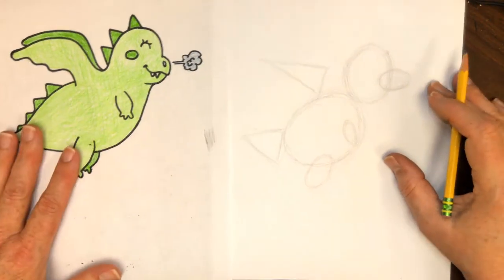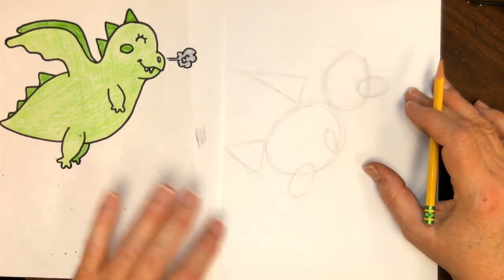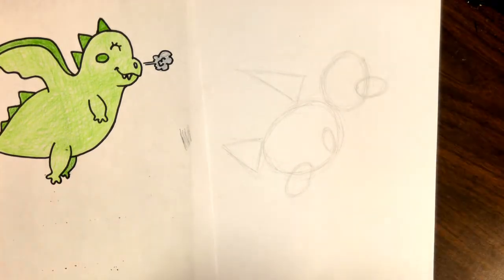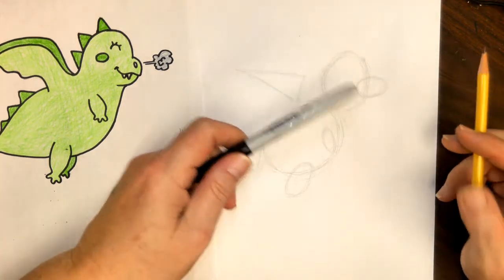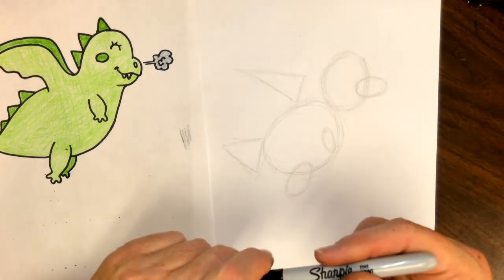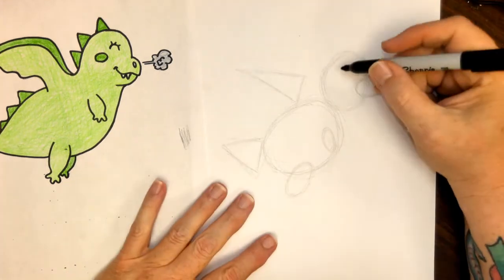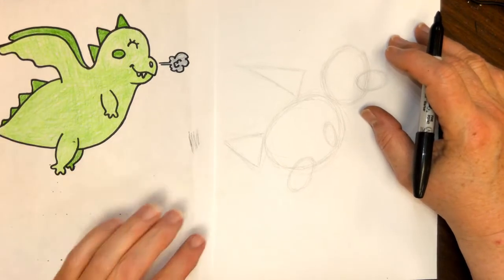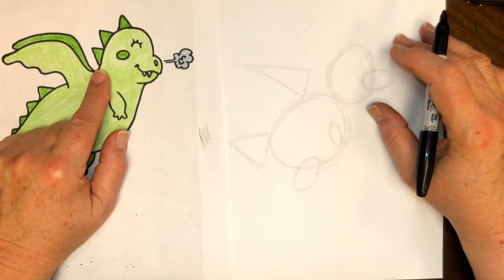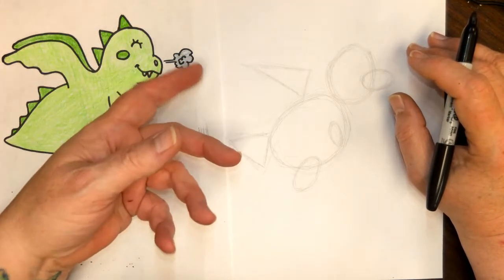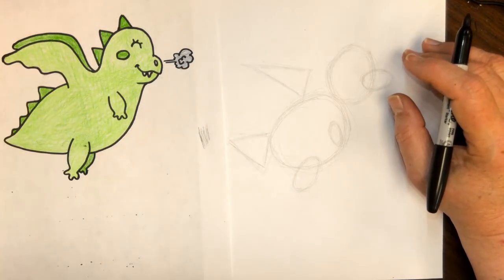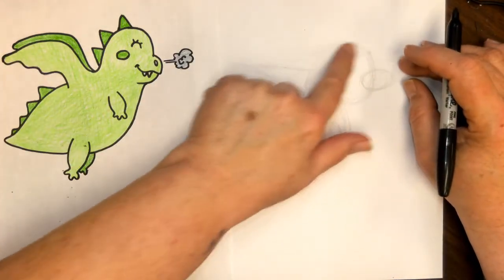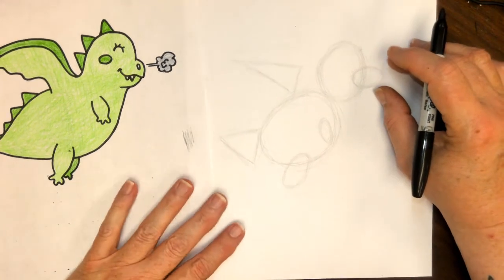Right now, we've got our basic shapes down for our little baby dragon, and now we're going to go around. You can use a pencil to do this. I'm going to use a Sharpie so that you guys can see what I'm doing. You can go around the outside edges of your basic shapes. If you're trying to draw something that you're looking at like this, if you're looking at another drawing, or something out in nature, or something that you can see anywhere, you can draw anything that you see if you start out with some basic shapes, okay?